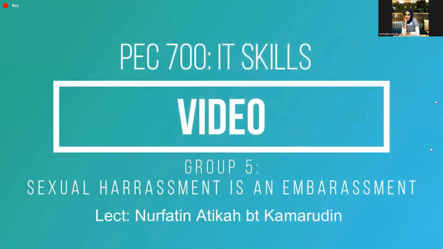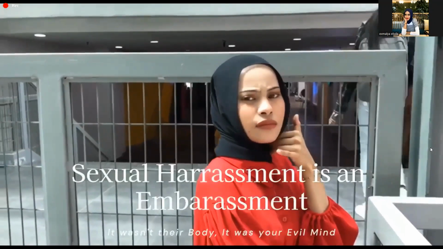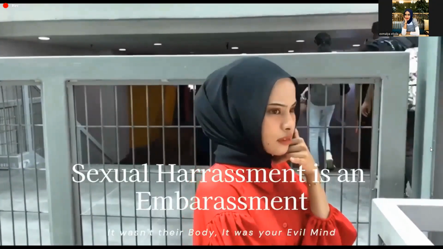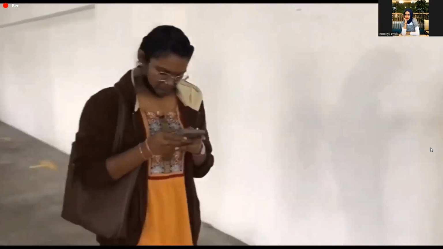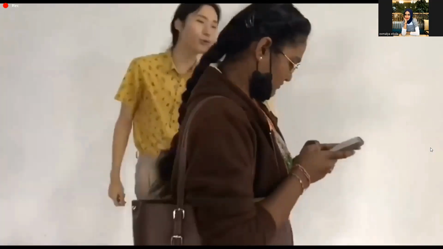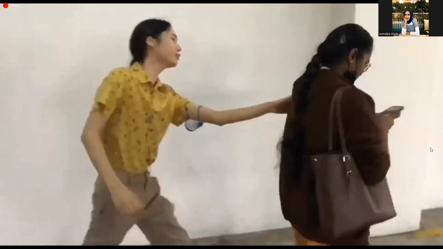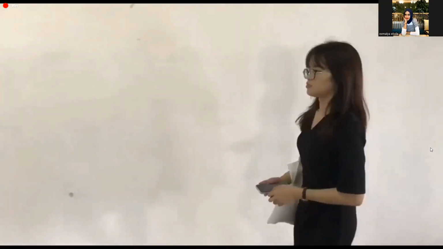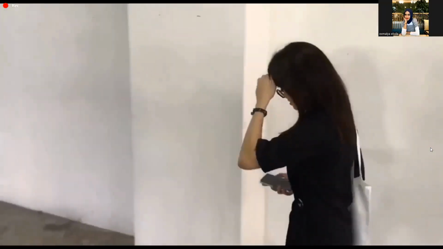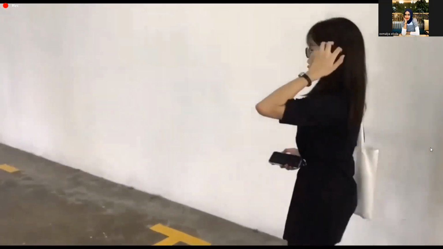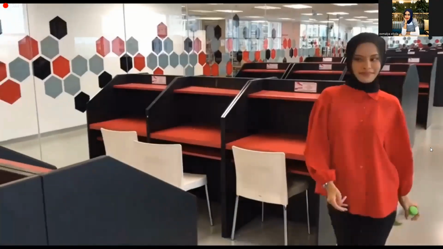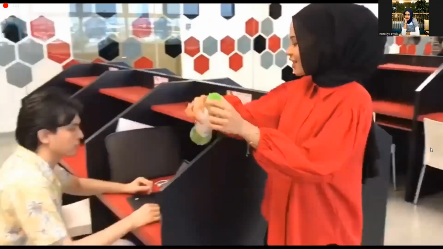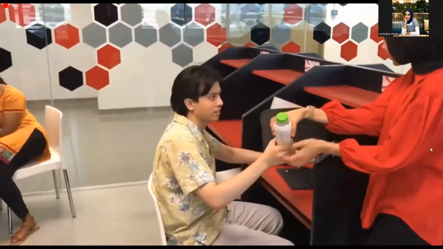We see it happen everywhere at any time, in public spaces, schools, or at the workplace. Sexual harassment. Like a suggestive comment. Hey, Awe, what are you doing? Awe, what are you doing? But we choose to look away. Among colleagues, inappropriate touches can cause discomfort.